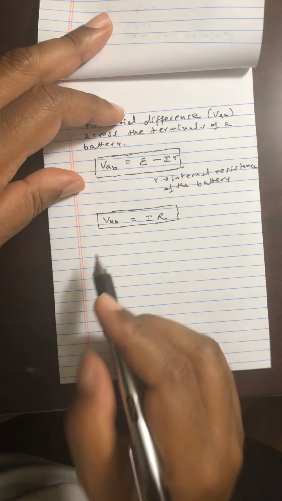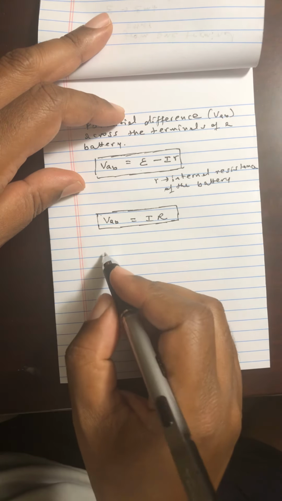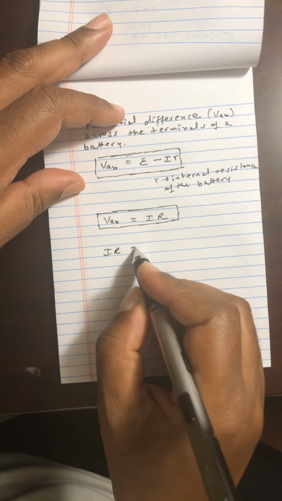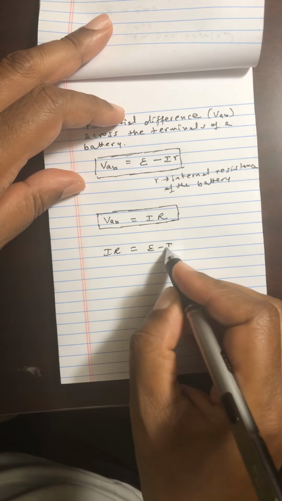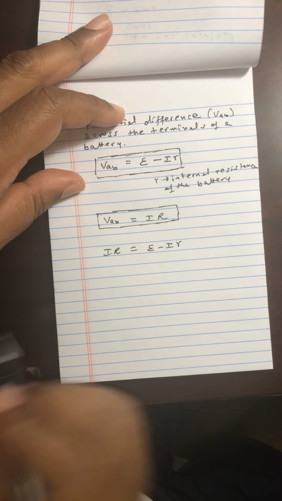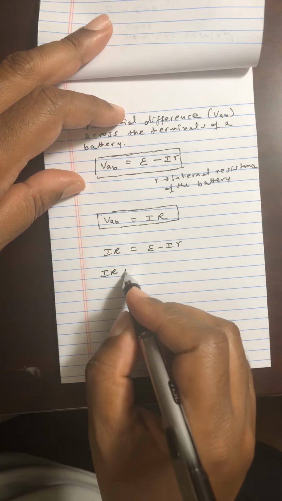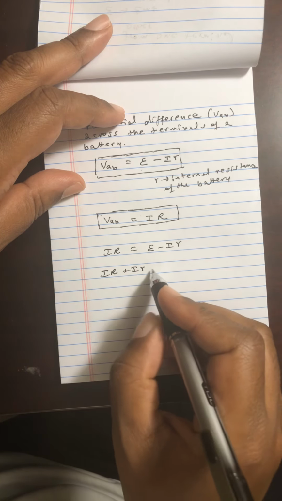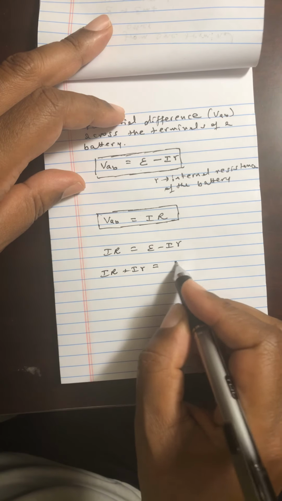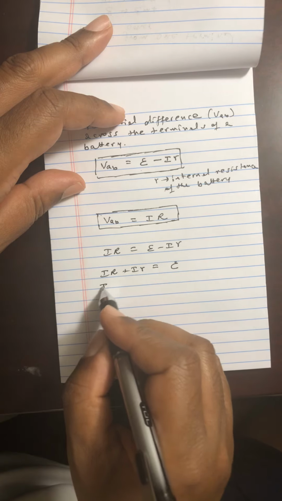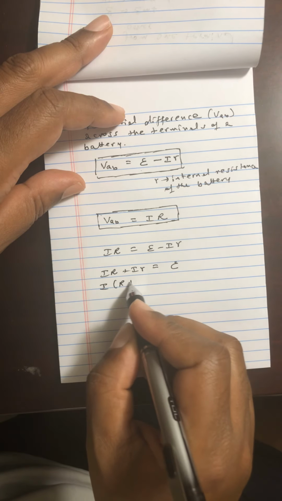Now if you equate these two, we have IR equals E minus Ir. Let's solve for the current, so let's take the other side. You've got IR plus Ir equals the EMF E, and then of course you factor out the current.